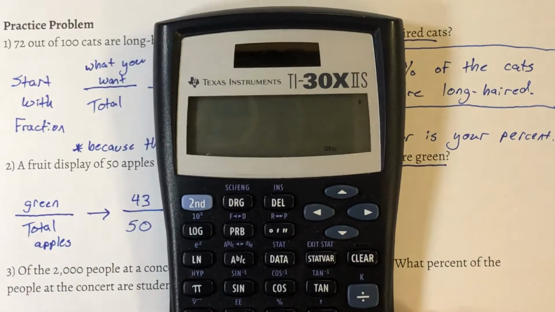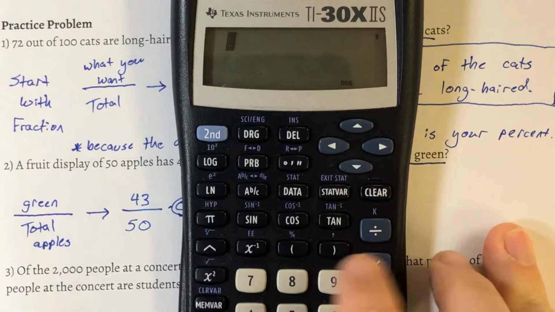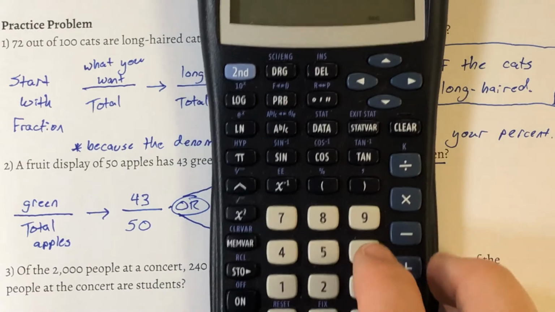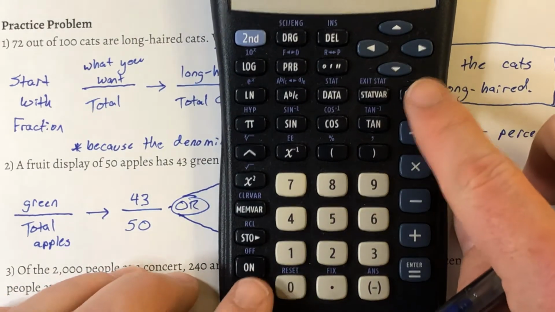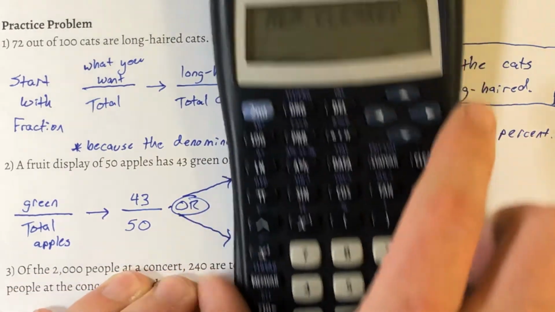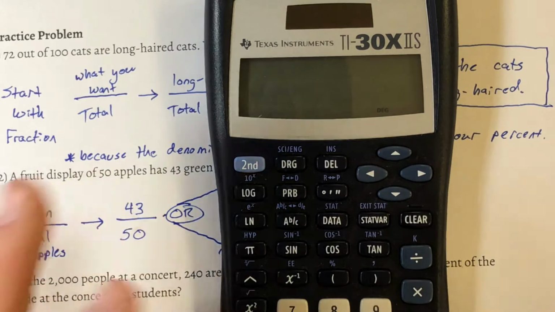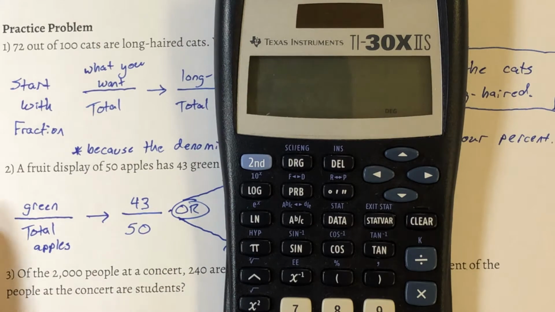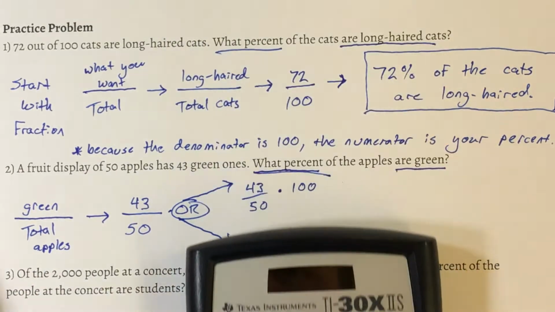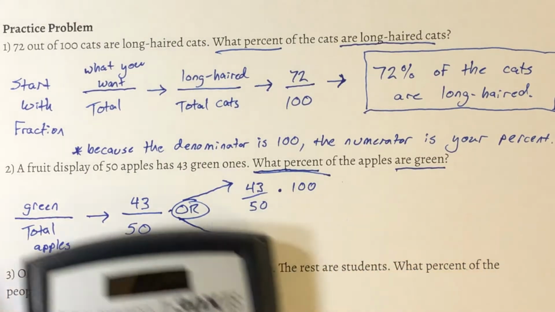Note about this calculator. If you have this type of calculator, it is recommended that periodically you clear the memory. To do that, push on and clear at the same time, and you'll notice memory cleared shows up. That keeps anything weird programmed out of it. All right, so anyways, we're going to multiply 43 50ths by 100.